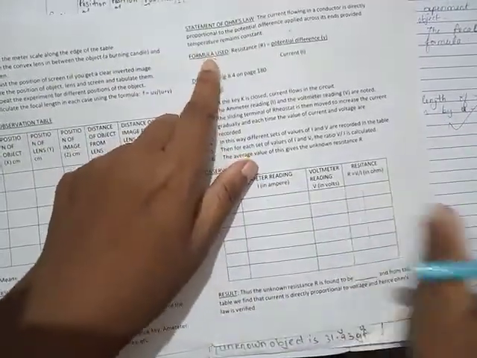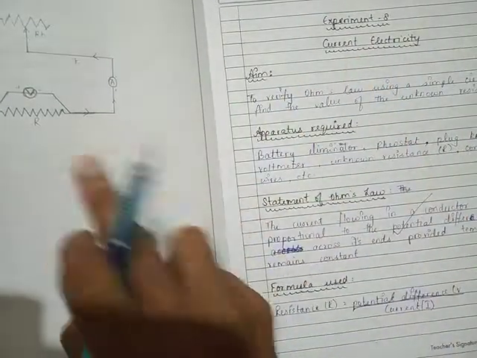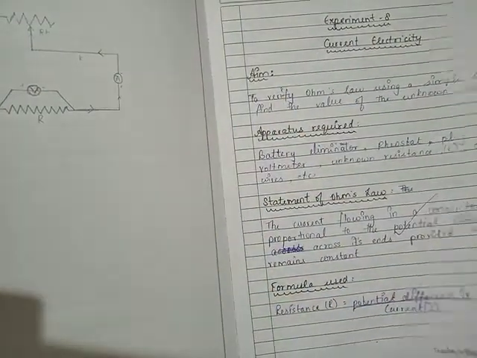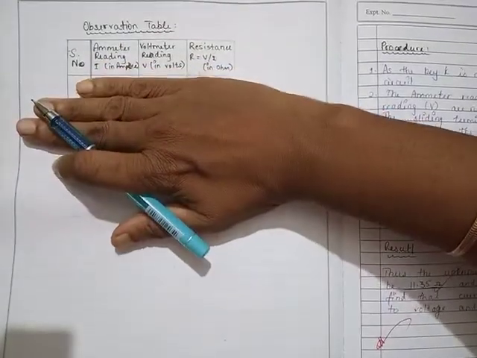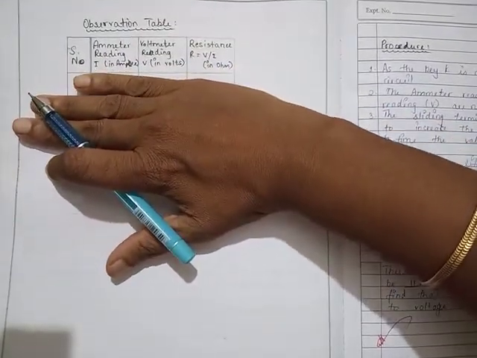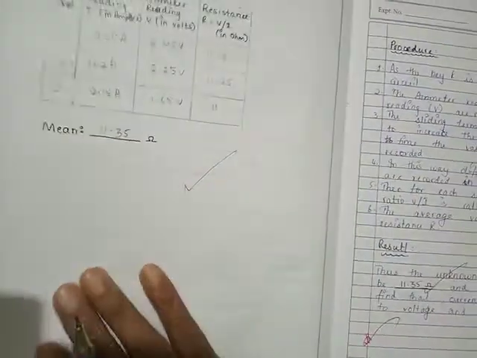So on the first left page you will have the diagram. Experiment 8, first left page diagram, and second left page you will have the tabular column, without any readings. We'll be filling the readings later. So with this your practical work will be finished.